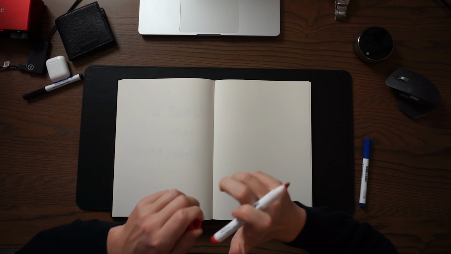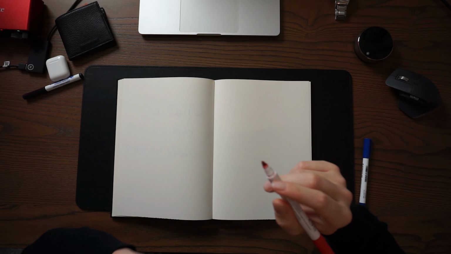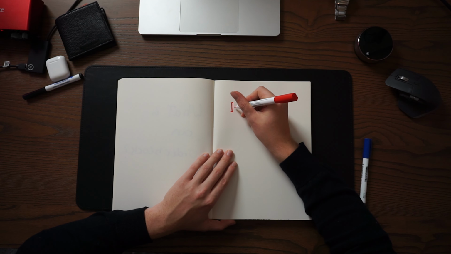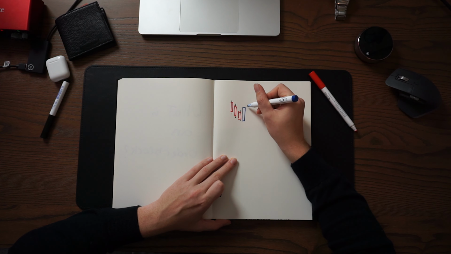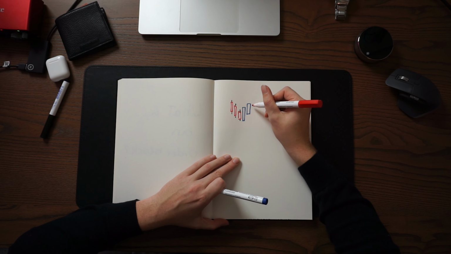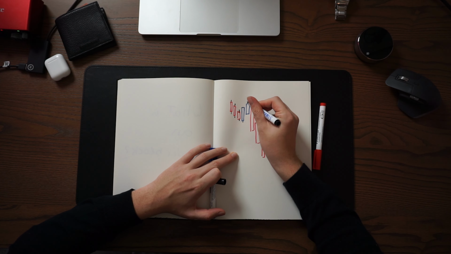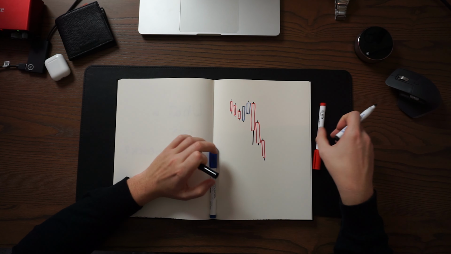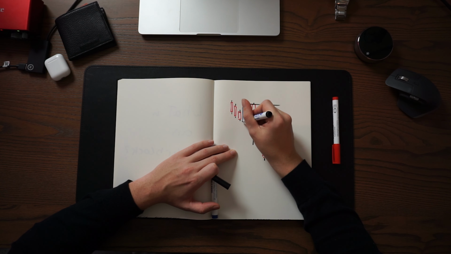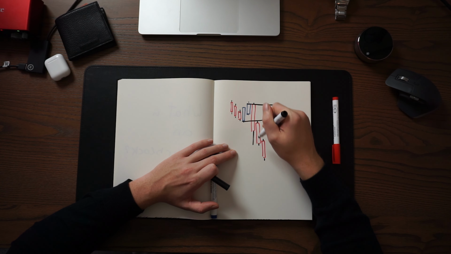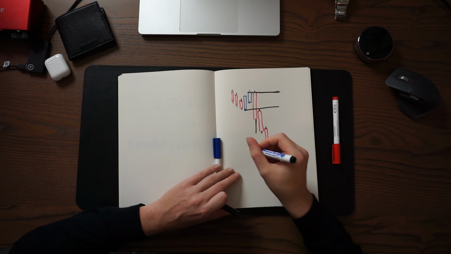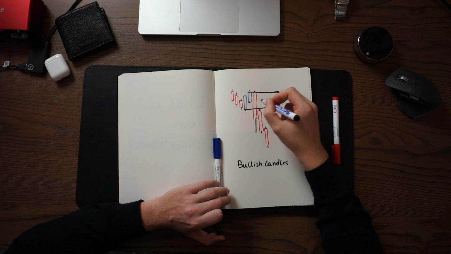So how do we identify the order block? Whenever we are in a downtrend, we have red candles going down. Then all of a sudden we have a bullish candle, maybe even two, and then we have a big drop. So what is the order block in this case? It is this right here. It is the opposite color to what the trend is doing. So in this case, the bullish candles are indicating our order block.